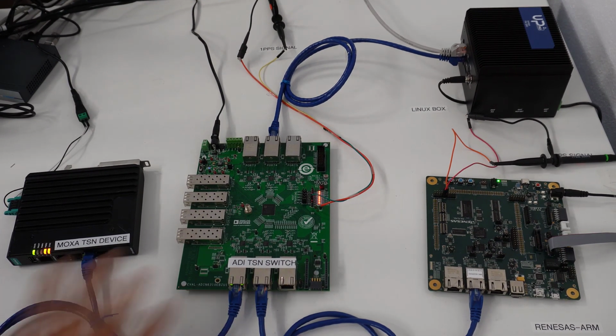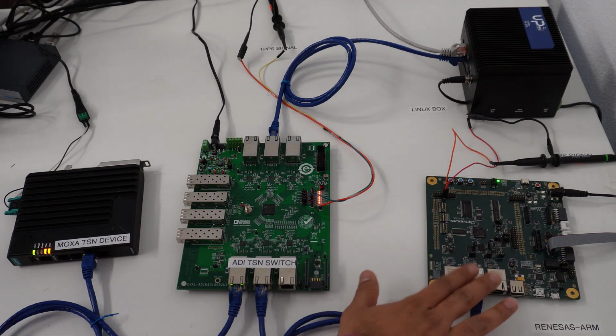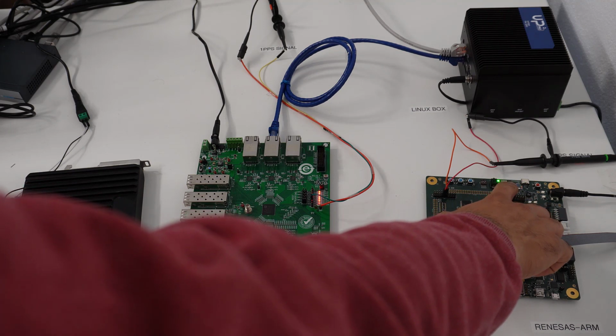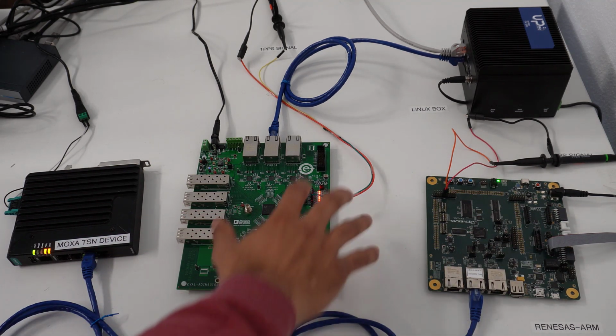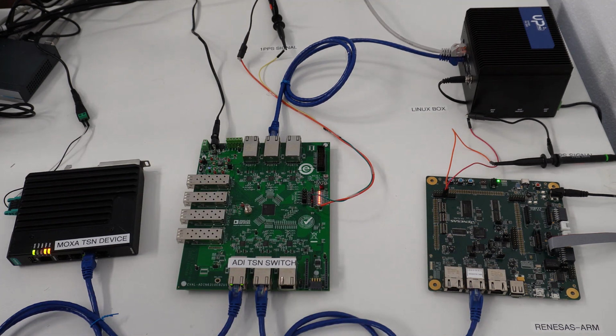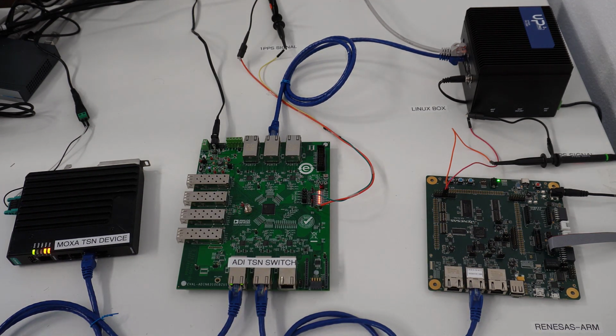So in this demo, we can see that right now the Renesas board is not yet switched on. You can see that these LEDs are not blinking. But here the ADI board is ready and it is already communicating. What I will do now is start the Renesas board. The Renesas board is switched on.